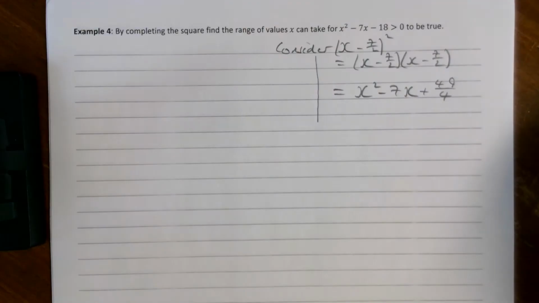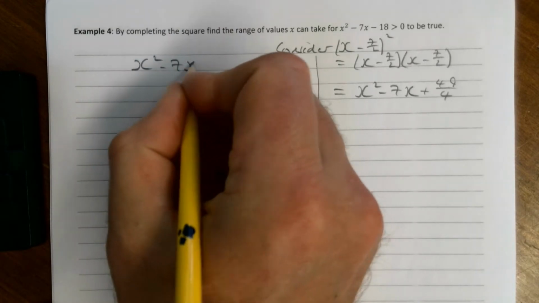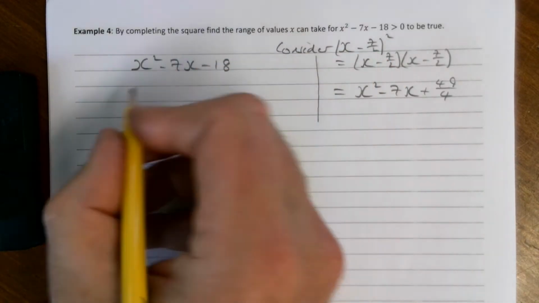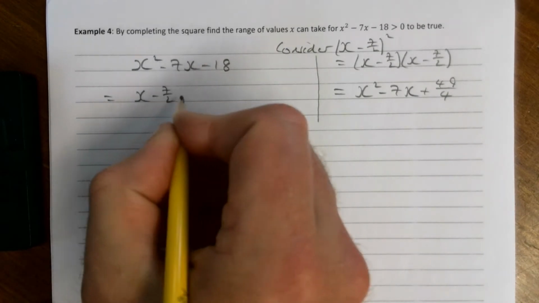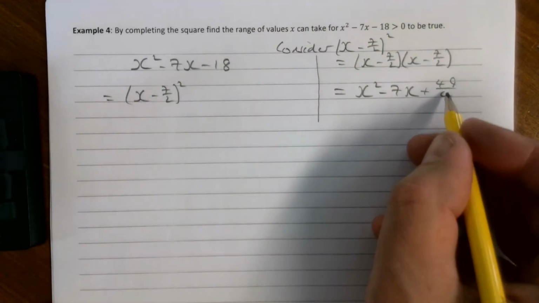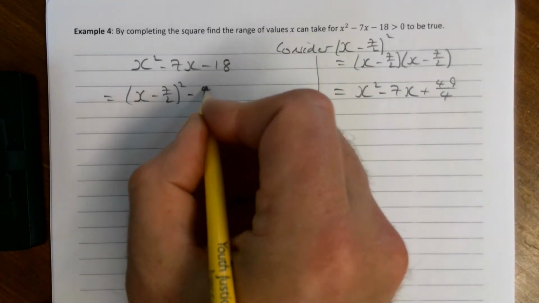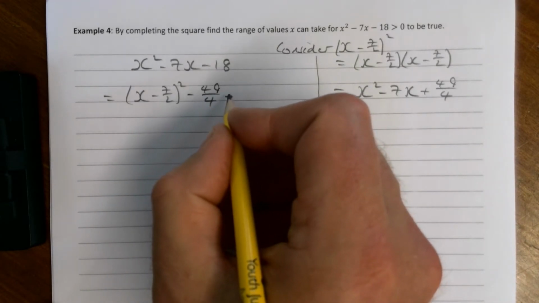And then we're going to rewrite what we have. So if we have x squared minus 7x minus 18, that's the same as x minus 7 over 2 all squared. This gives us a 49 over 4 that we do not want, so it's minus 49 over 4 and then minus 18.